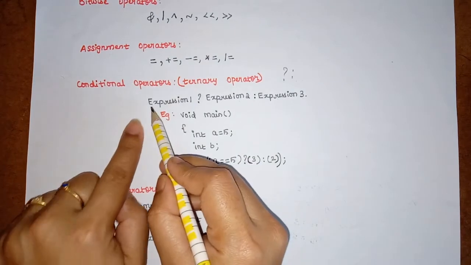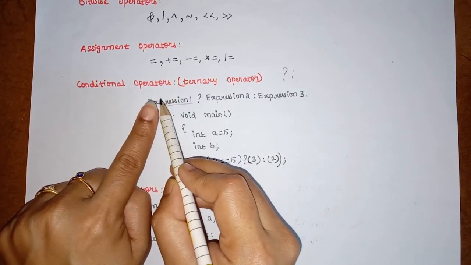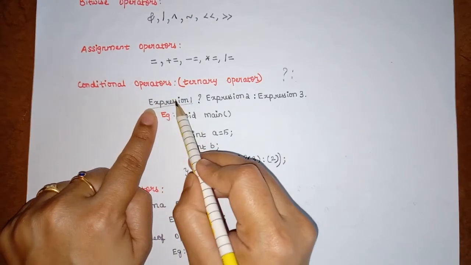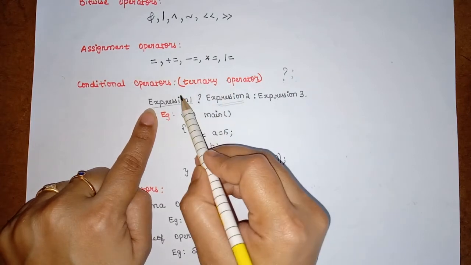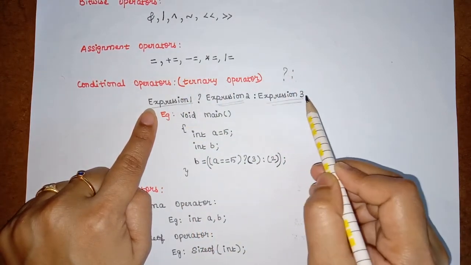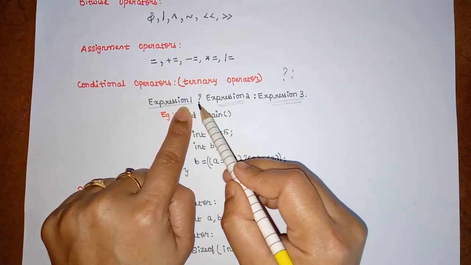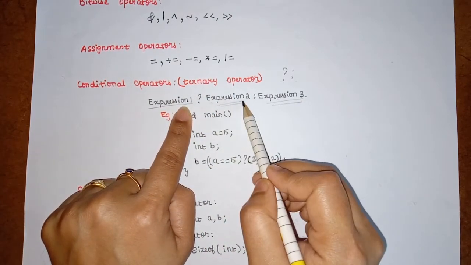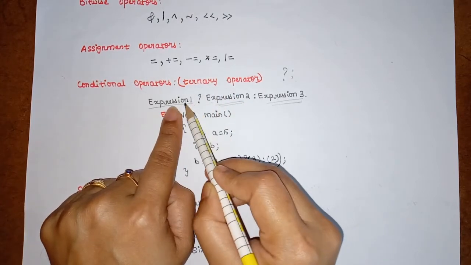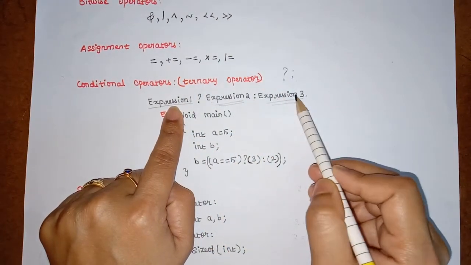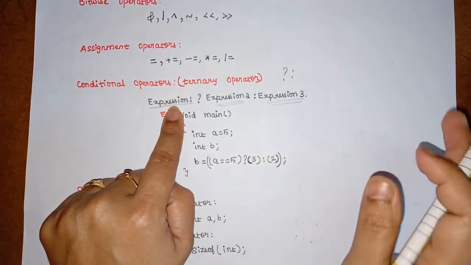This means that first we should verify expression 1. Okay, we should check whether it is true or false. If it is true, then expression 2 will be evaluated. If it is false, then expression 3 will be evaluated. Okay, so when expression 1 is true, after this question mark, we will have some expression that will be evaluated. If this expression 1 is false, then it moves to expression 3, which is present after this colon. This is how a conditional operator works.